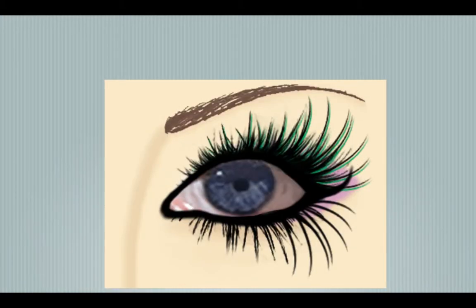This is Alana Lustfield, and she took a picture of her eye, which is really hard to do. And then she used Photoshop to create the illusion of color and eyelashes. She drew each one of those individually, as well as the eyebrow and the part of the nose.